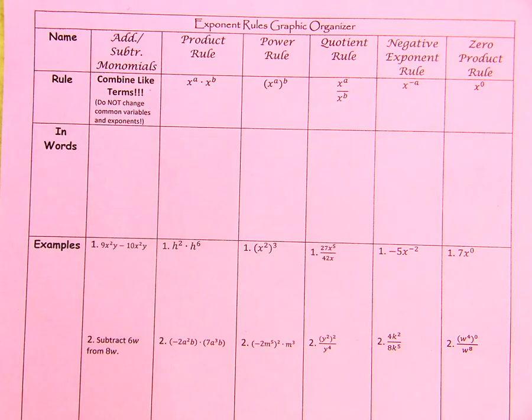In today's video, we will be looking at exponent rules. We will be looking in particular at the product rule, the power rule, the quotient rule, the negative exponent rule, and the zero product rule.